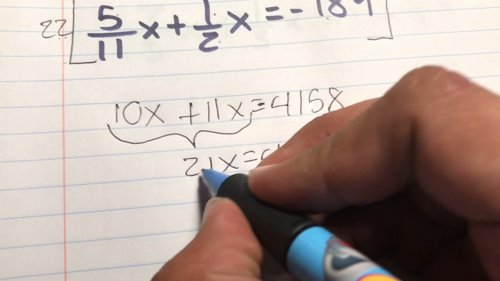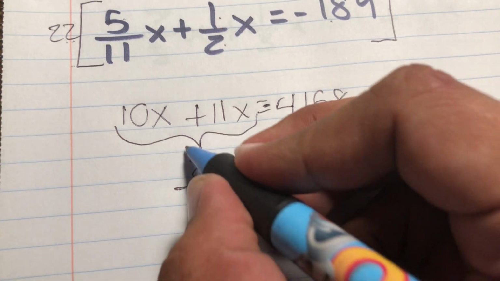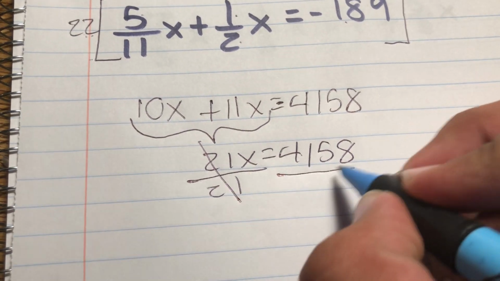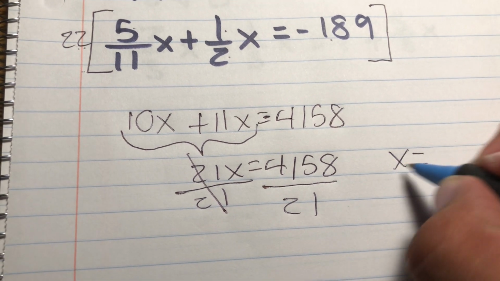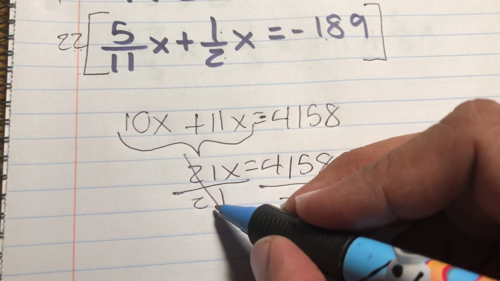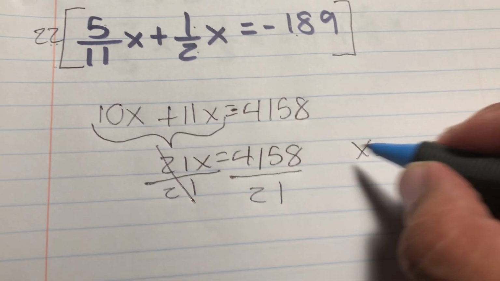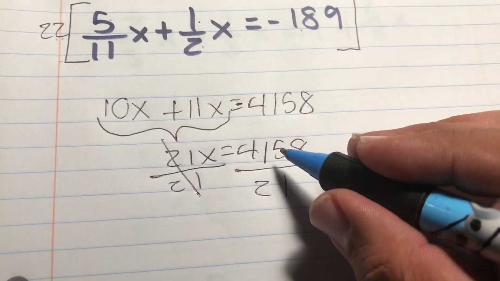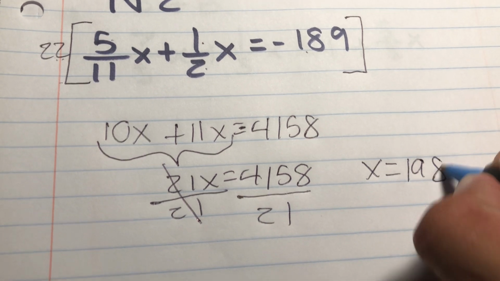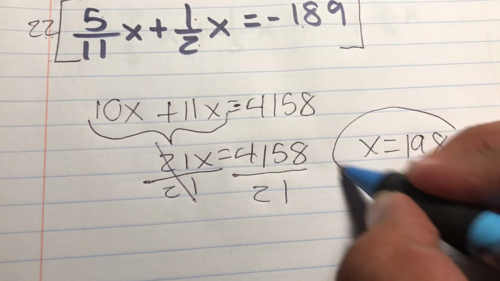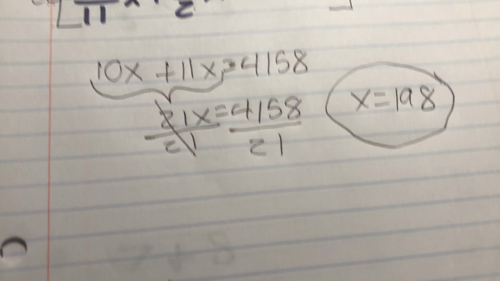So we're going to divide by 21, cancel, divide by 21. So x is left on that side because 21 divided by 21 is 1. So now we're left with 1x, which is written like this. And then 4,158 divided by 21 is 198. So there's our answer: x equals 198.